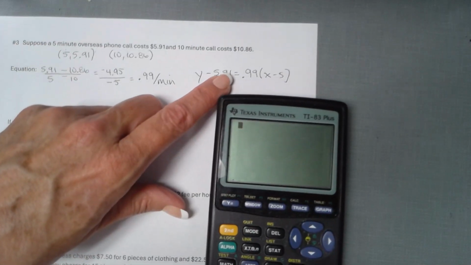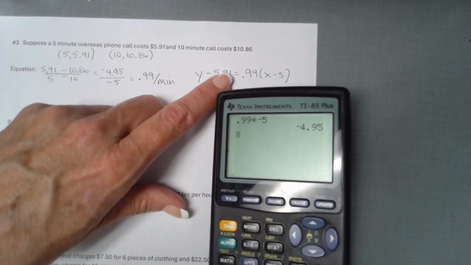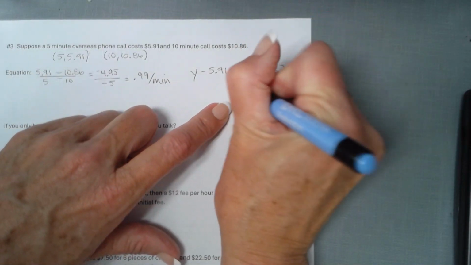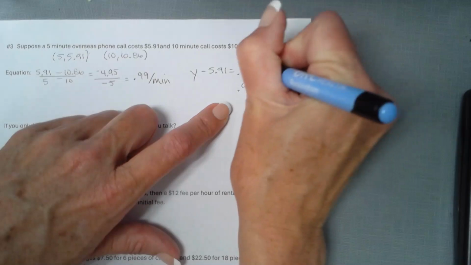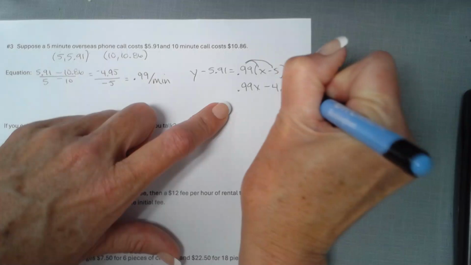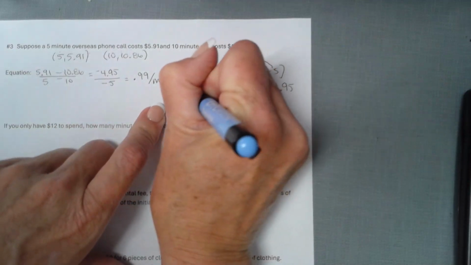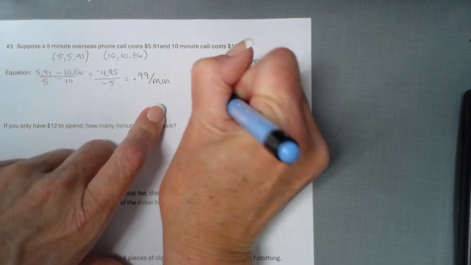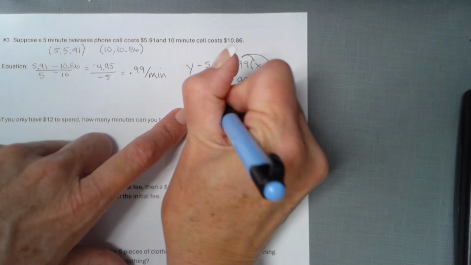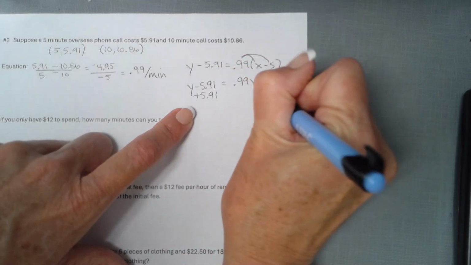Let's distribute. So let's do 0.99 times negative 5, negative 4.95. So when I distribute here, I get 0.99x. When I distribute here, I get negative 4.95. Okay, we're going to add 5.91 to both sides.